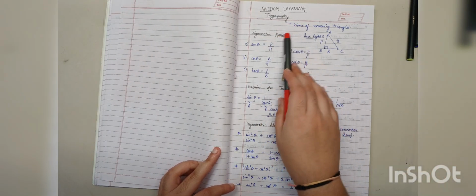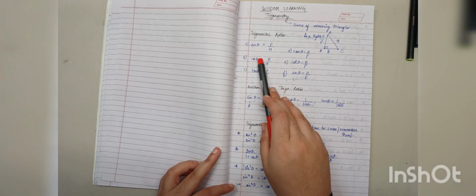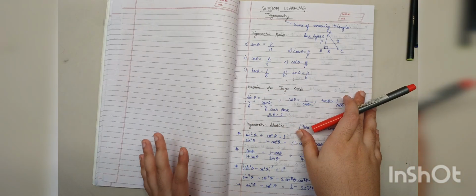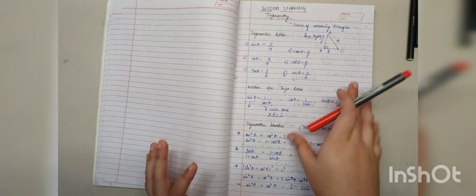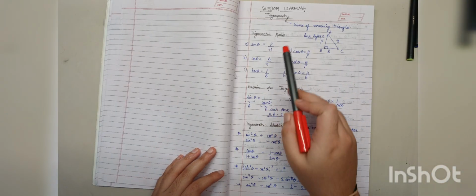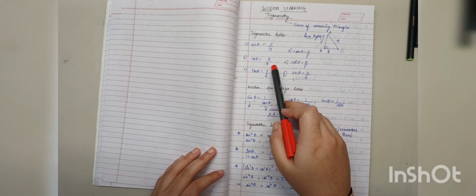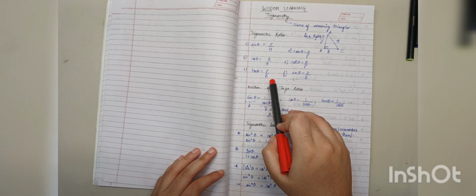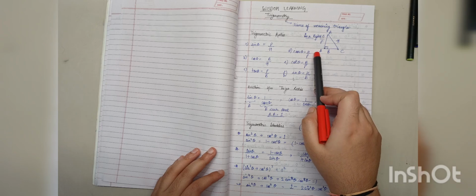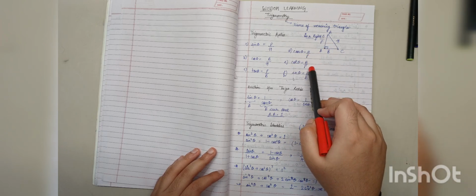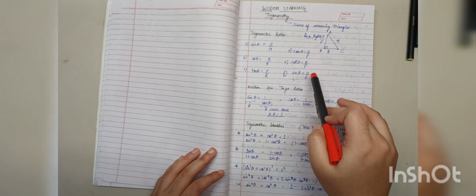Now trigonometry has some ratios like sin theta, cos theta, tan theta, cosec theta, cot theta, sec theta, और इन्हीं 6 चीज़ों पे हमारी trigonometry चलती है. So sin theta is equal to perpendicular upon hypotenuse, cos theta is equal to base upon hypotenuse, tan theta is equal to perpendicular upon base, cosec theta is equal to hypotenuse upon perpendicular, cot theta is equal to base upon perpendicular, and sec theta is equal to hypotenuse upon base.